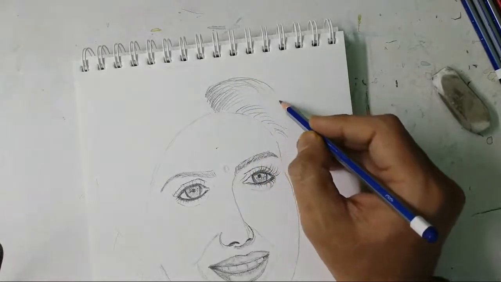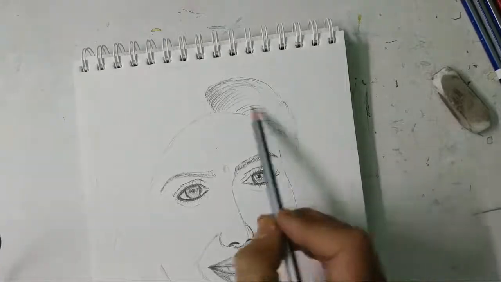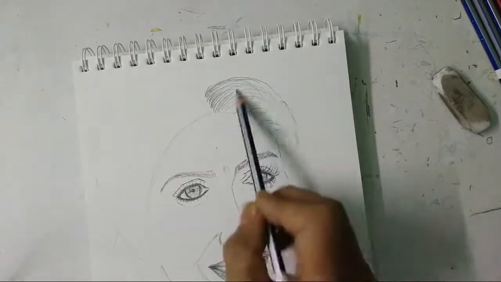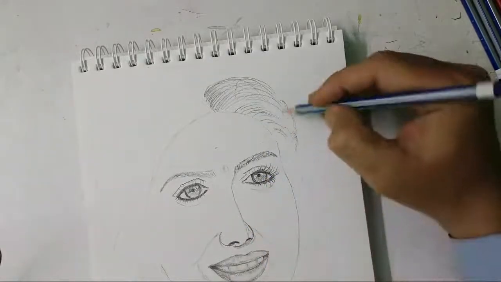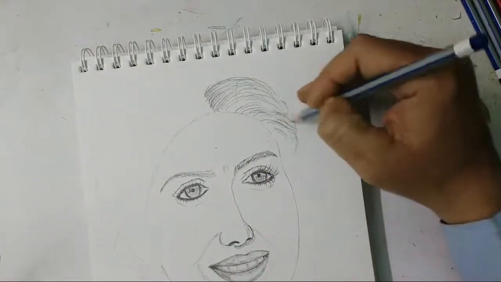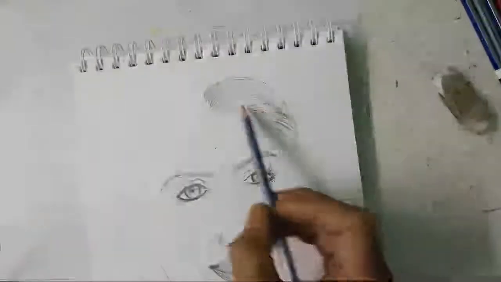So just make the outer hairline, and now move the pencil in the direction of the hair. So if you want to show shine, then also the pencil shading will go in the direction of the hair.